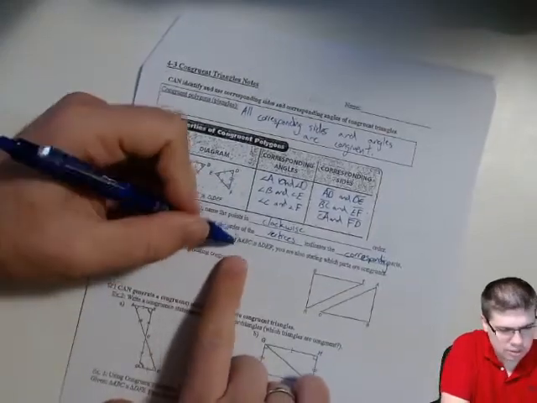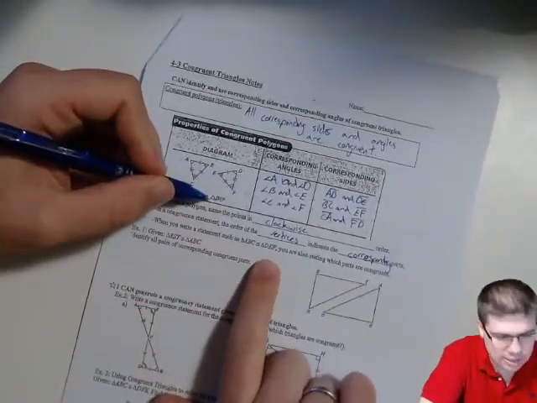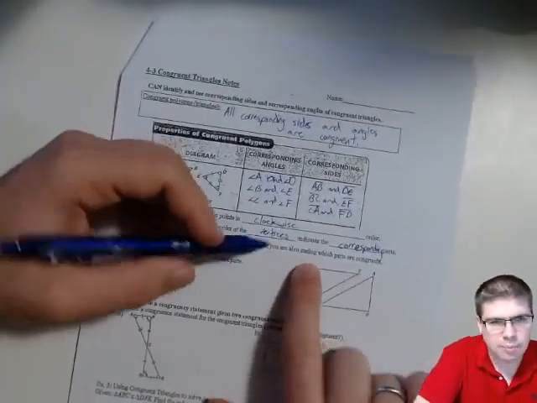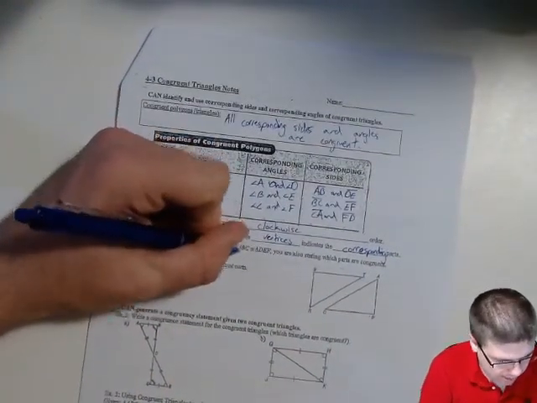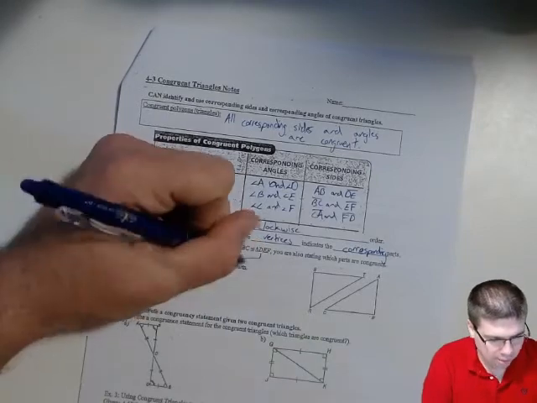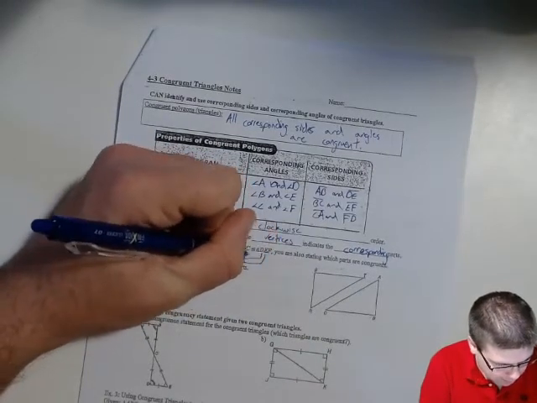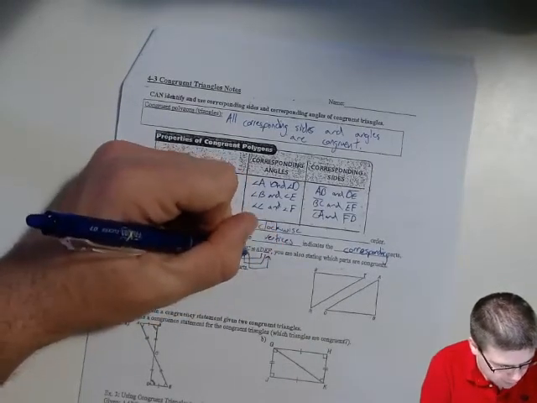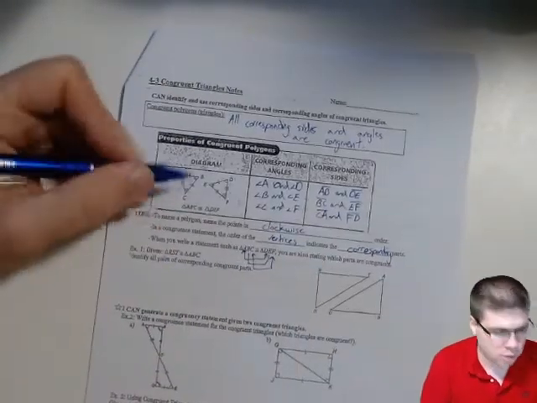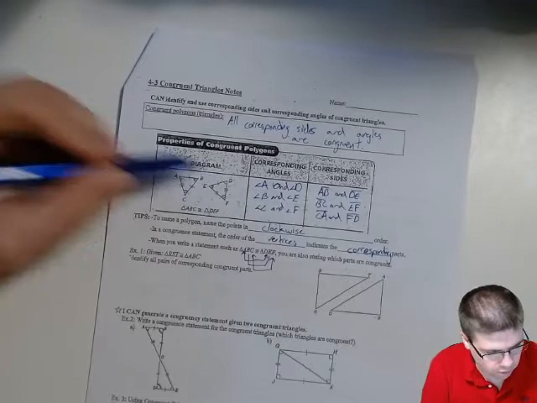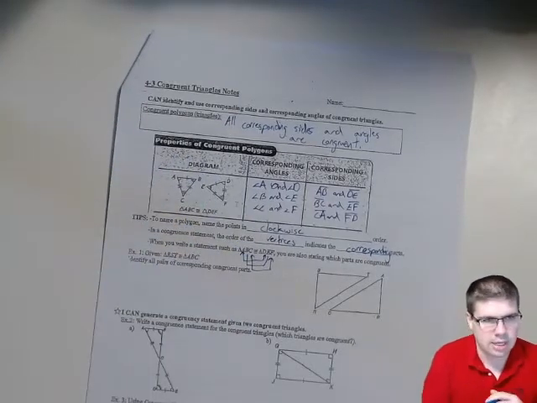When you write a statement such as ABC is congruent to DEF, you are stating which parts are congruent. So part A goes with part D, part B goes with part E, and part C goes with part F, right? So we're indicating the connection between those. Notice that A was congruent to D, and so on.